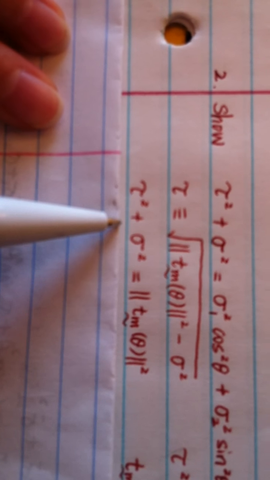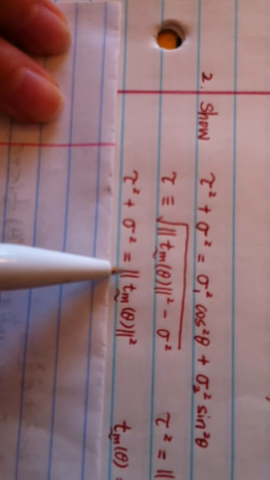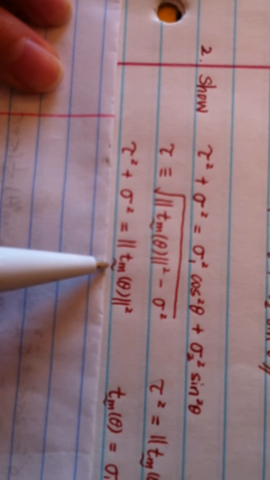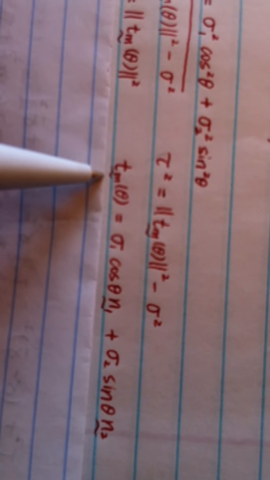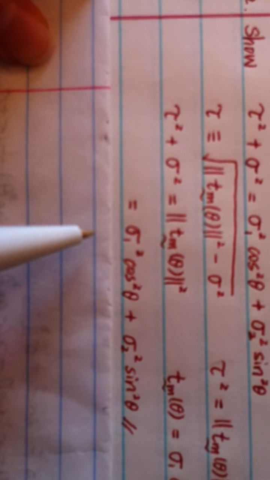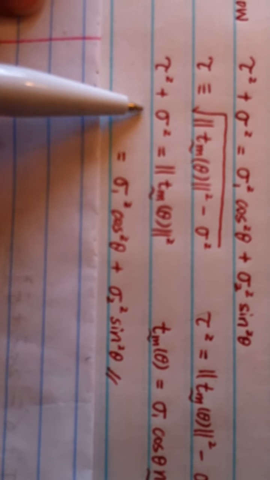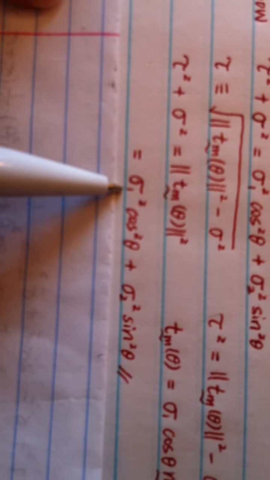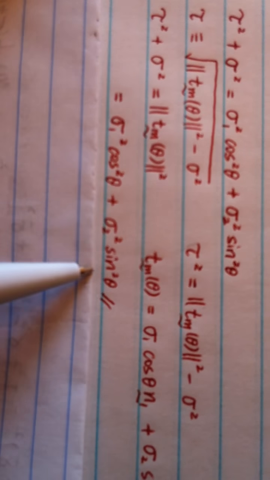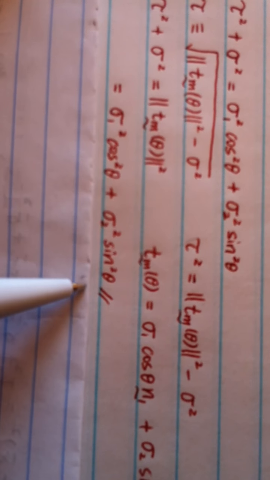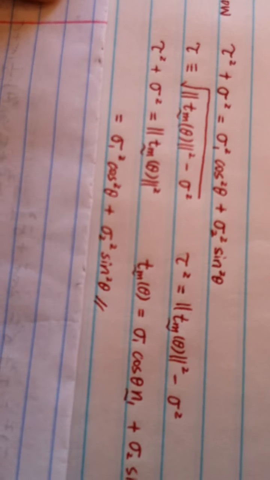So tau squared plus sigma squared equals the length of the traction vector squared, and we already know that the traction vector is given as this. So we got tau squared plus sigma squared as sigma 1 squared cosine theta squared plus sigma 2 squared sine theta squared. So this part is proved.